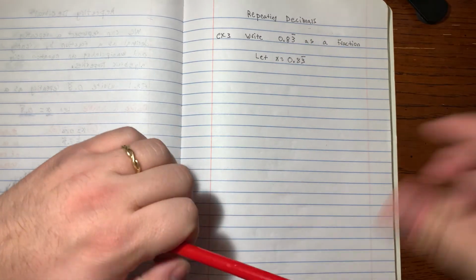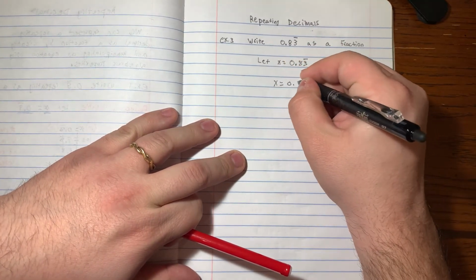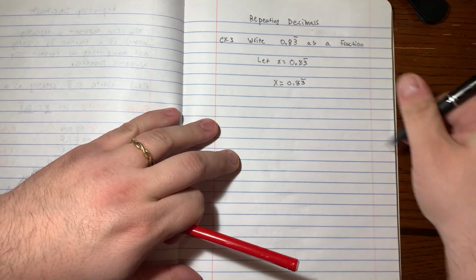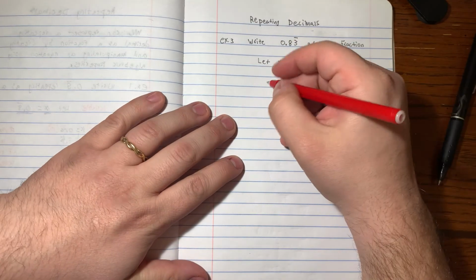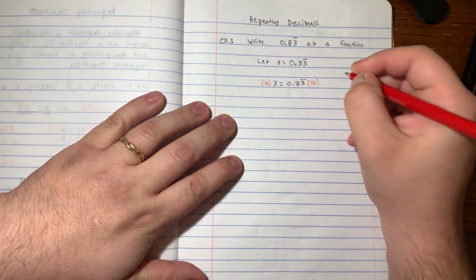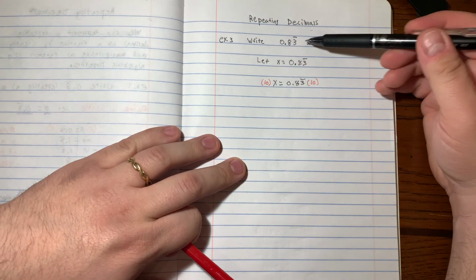Okay, so when I set up my equation, x equals 0.83 repeating, I'm only going to multiply both sides by 10, because I only have one digit that's actually repeating.